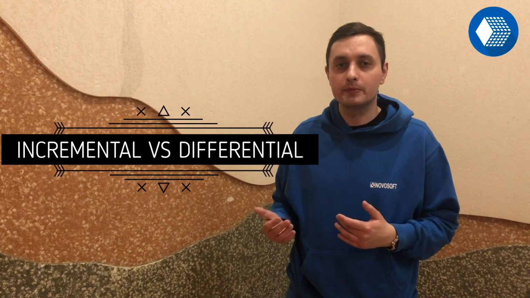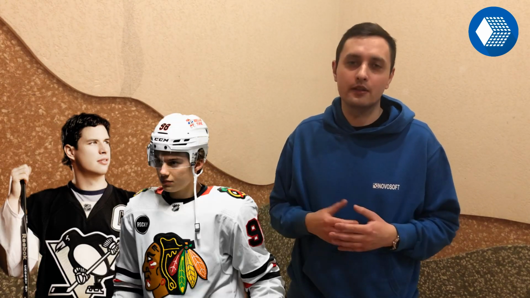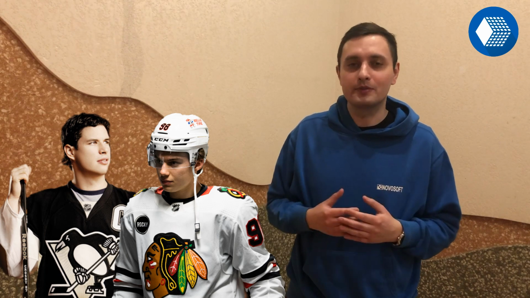Incremental and differential backups are somewhat similar. They're like young Sidney Crosby and Connor Bedard. By the way, let us know in the comment box below who's better, and let us specify the difference between those two. I mean the backups, of course, not the hockey players.